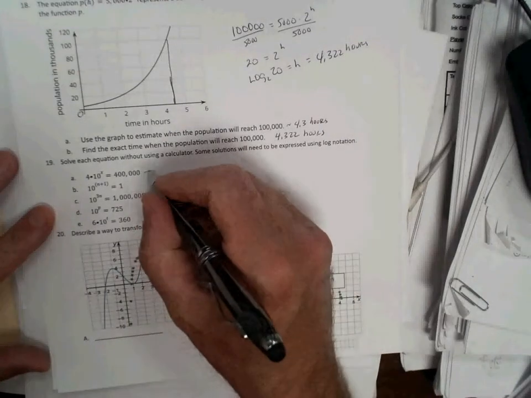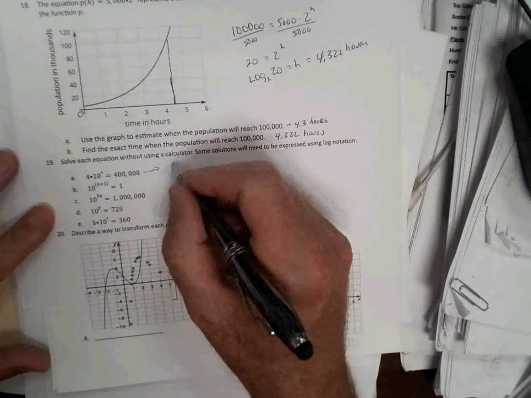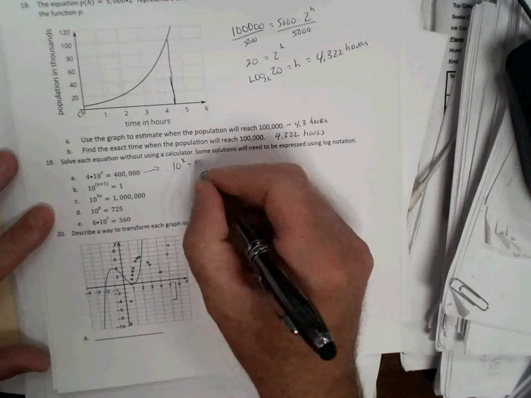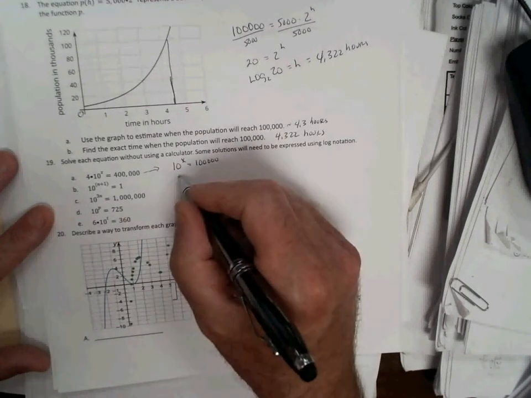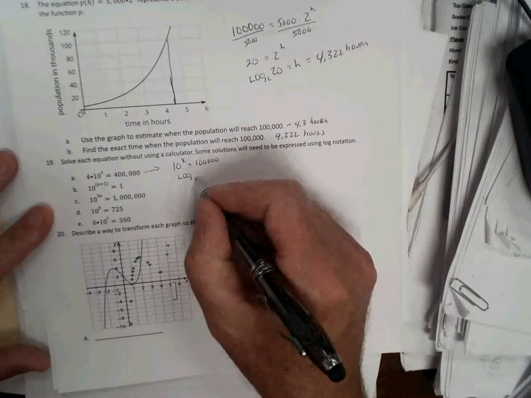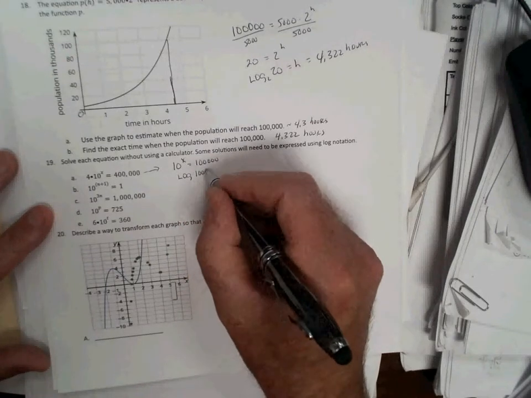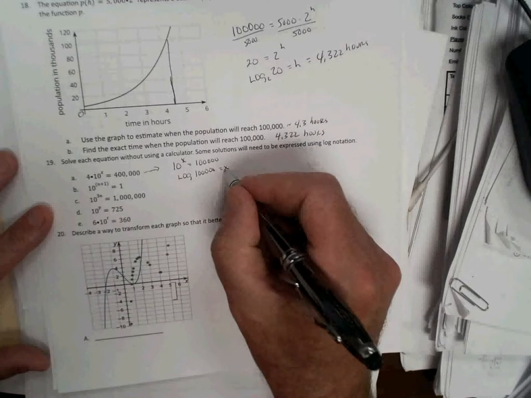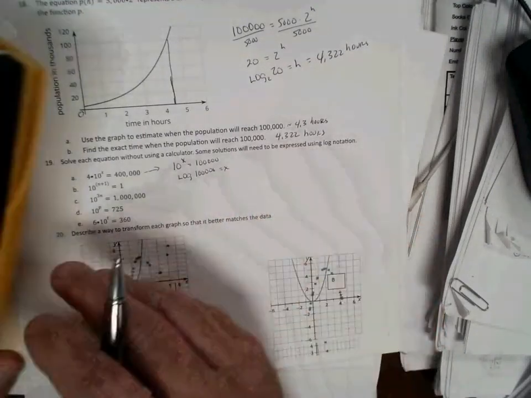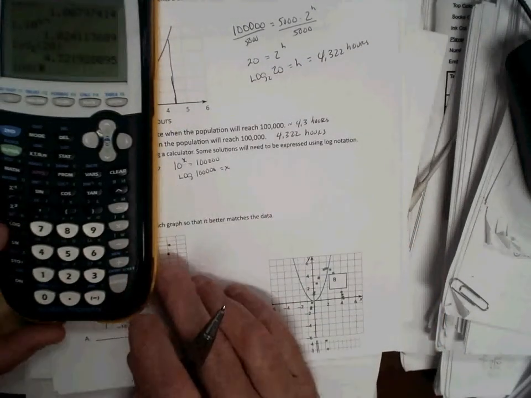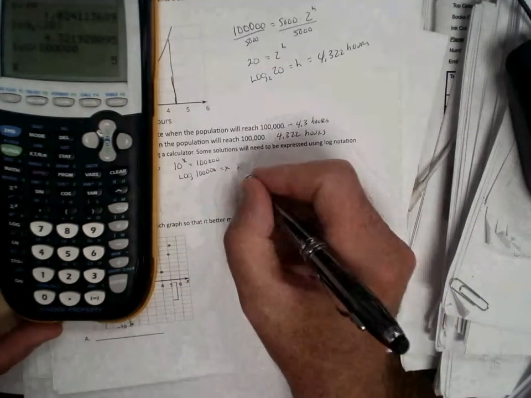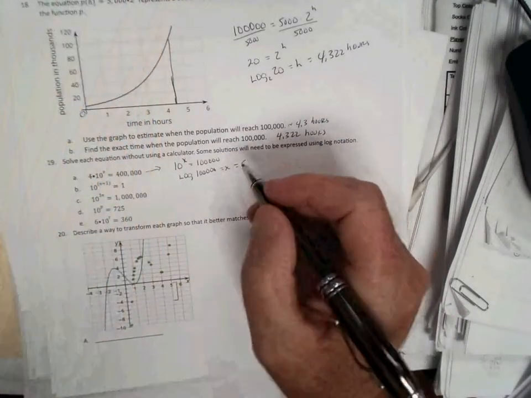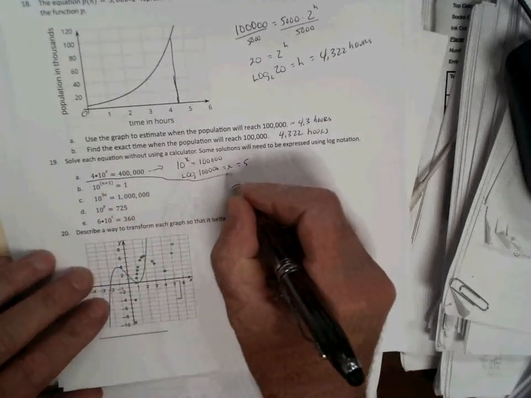We're going to take this equation, we're going to divide both sides by 4, so I get 10 to the x equals 100,000. Convert that to logarithmic form, we get log, remember base 10 we don't write, of 100,000 equals x. And we can type that straight in our calculator using the log button of 100,000, and that's just 5. So for A, that's 5.